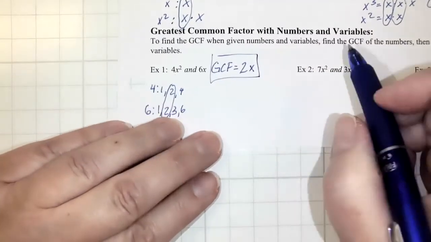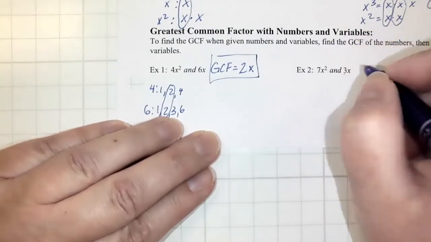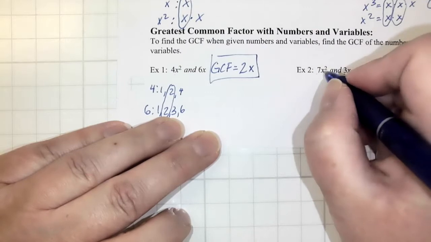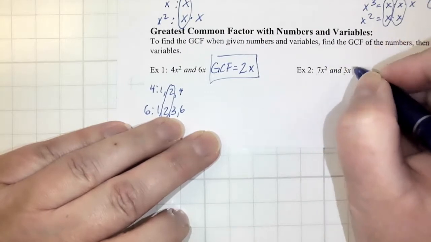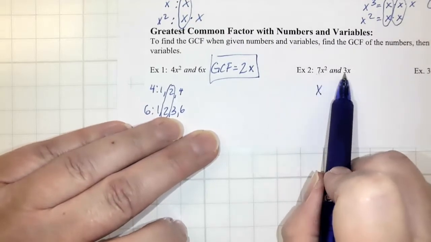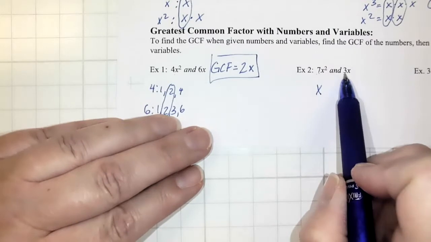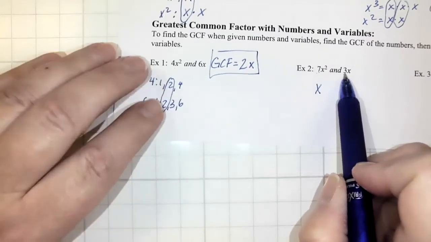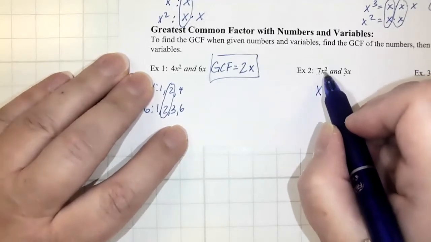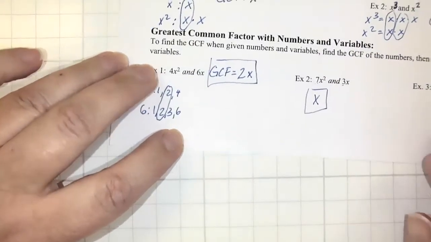Example 2, okay, 7 and 3, they don't have any common factors numerically, so they just have 1 in common. And then if we look at x squared and x, all they have in common is x. So when two numbers don't have any common factors, we call them relatively prime. They don't share any common factors, okay? And then x squared and x, all they have in common is x.